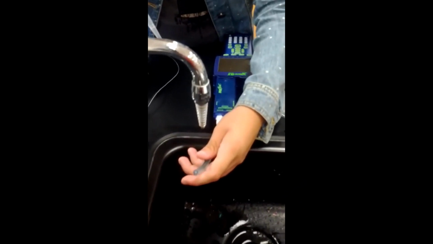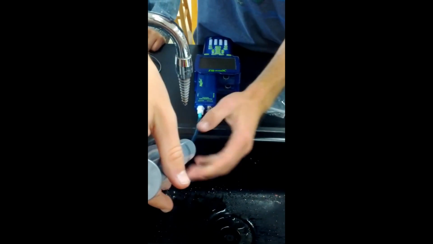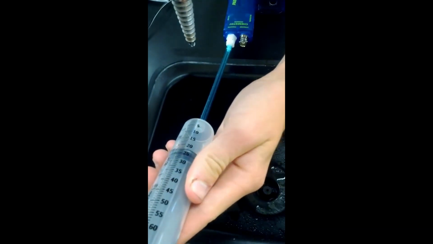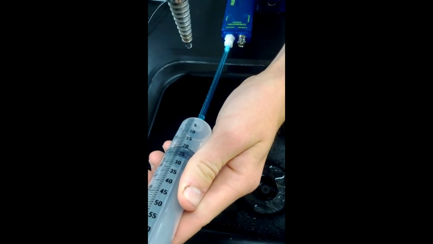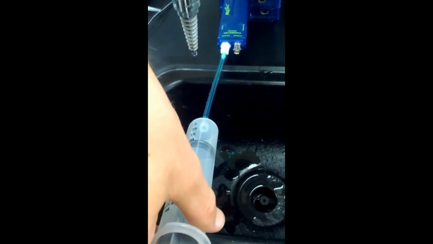And then we're going to connect the syringe. We're going to connect the tubing onto the syringe. Okay, I got a drop right here. The syringe is right there. I'm going to put the end on the syringe. So we attach it like this, very easy, and then we're going to adjust it to 20, which is about right here.